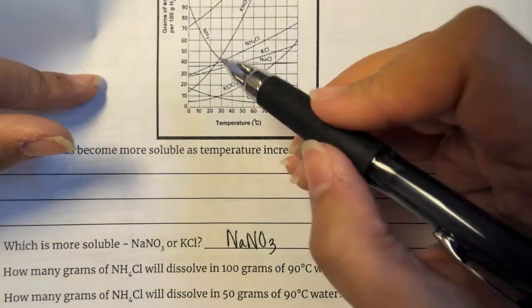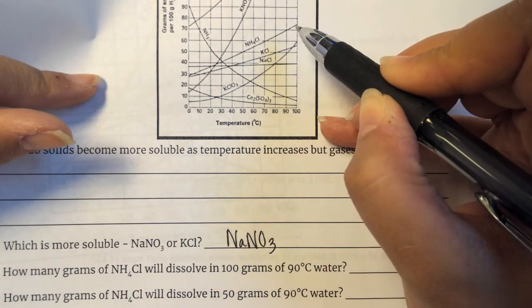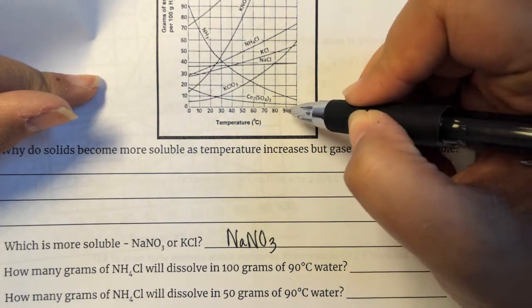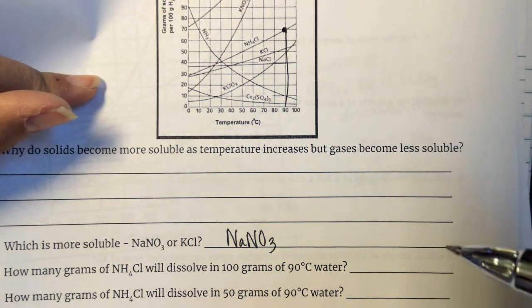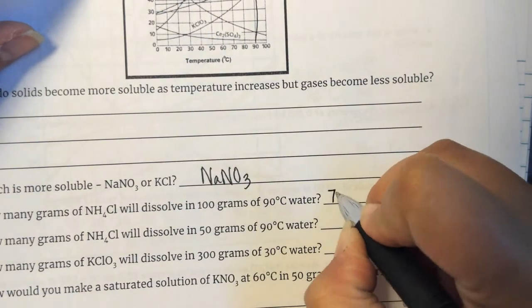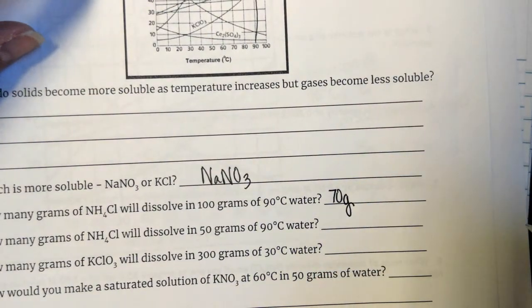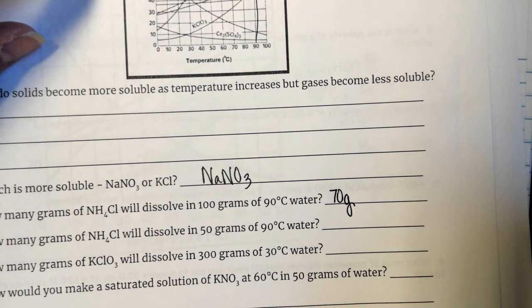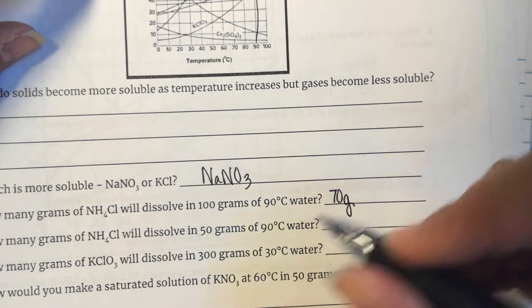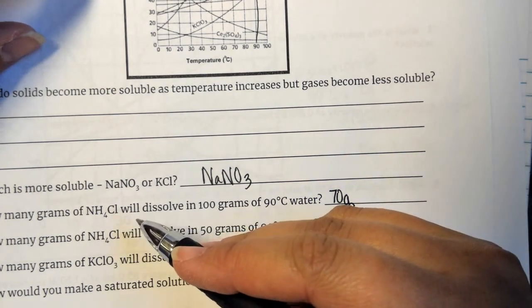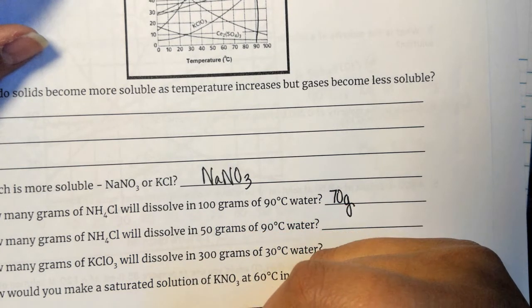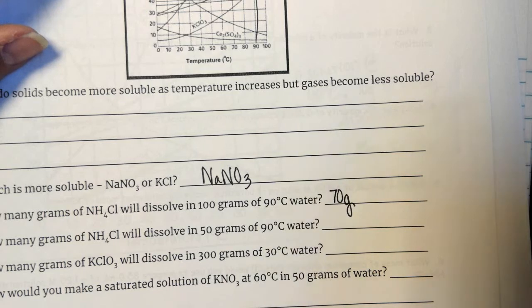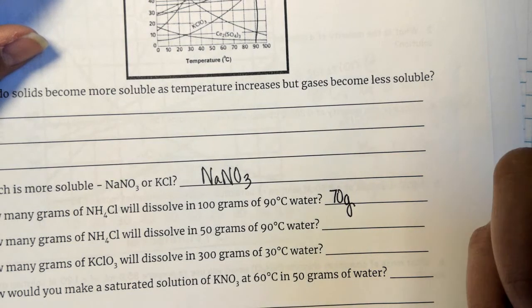So I just find NH4Cl, or ammonium chloride, and I look at 90 degrees Celsius and I see where it meets the line. That is 70 grams. So in order for my solution to be saturated at 90 degrees Celsius, I need 70 grams of ammonium chloride to dissolve. Okay, so we're considering saturated solutions for each of these examples.